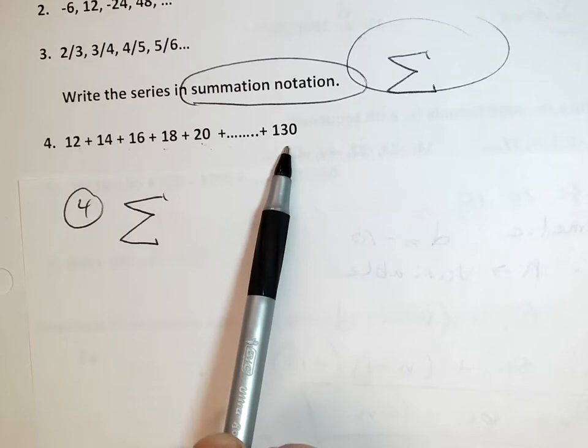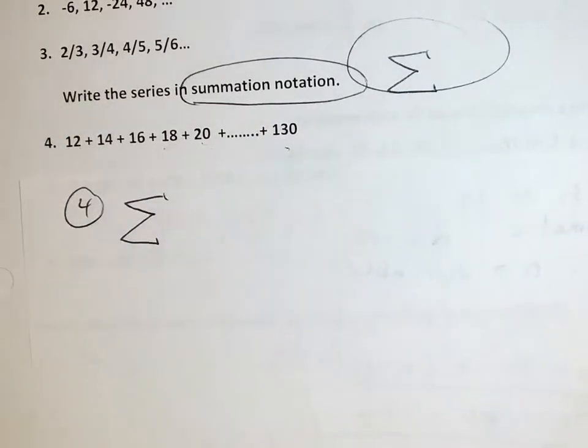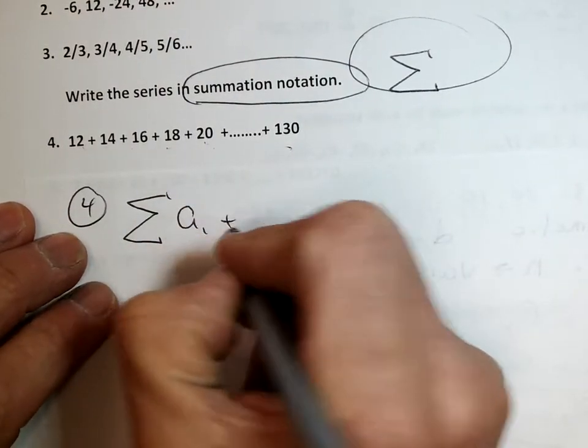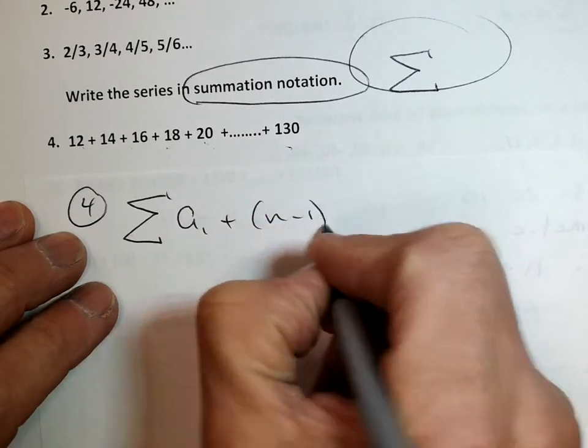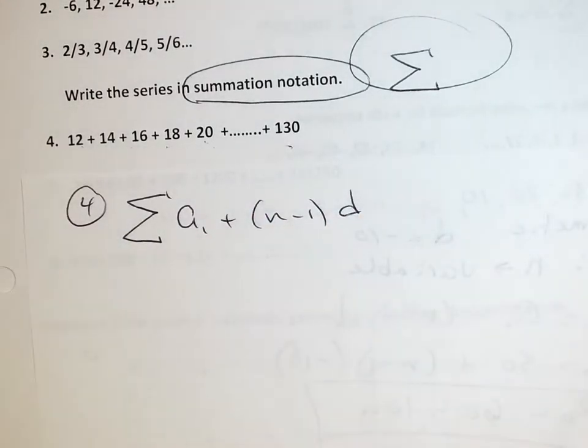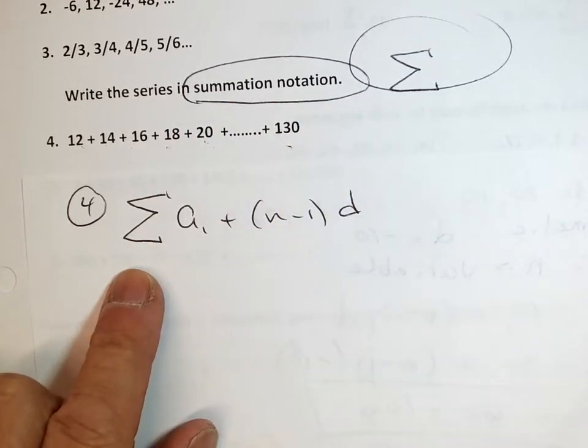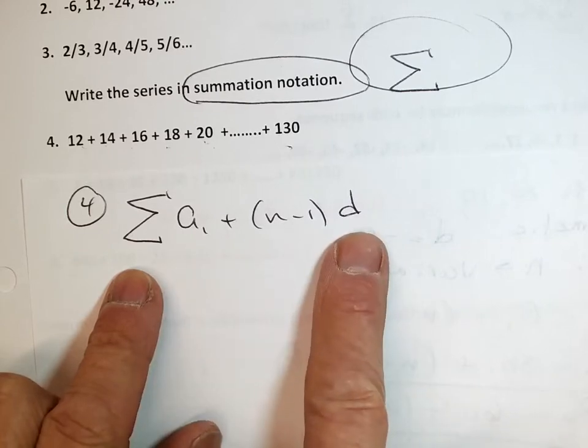All right, we're adding 2. So my rule's got to be arithmetic, right? So if I need arithmetic, I'm going to put this down. I'm going to go A1 plus n minus 1 times d, okay? Good, we got to start. We have to have summation because it says summation notation, okay? It is adding 2, so it makes it arithmetic, so I write this word down.